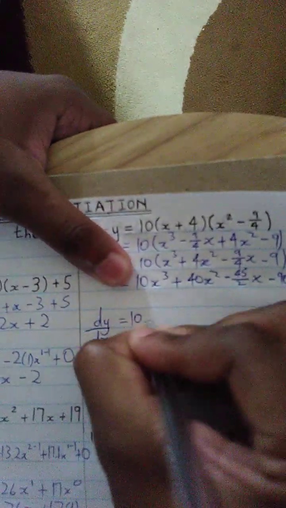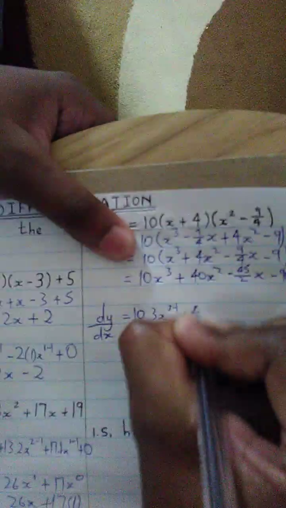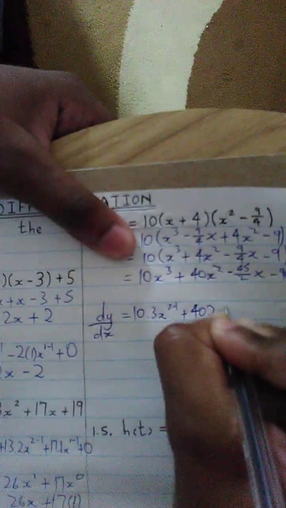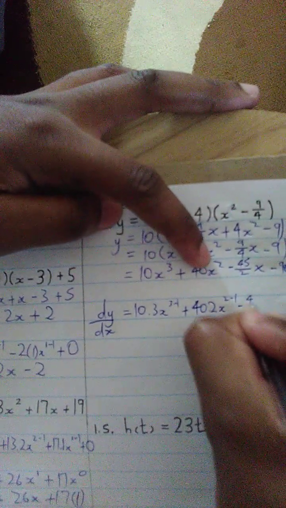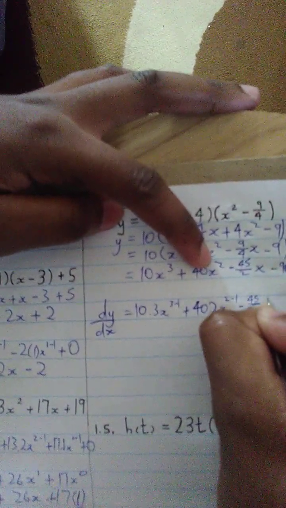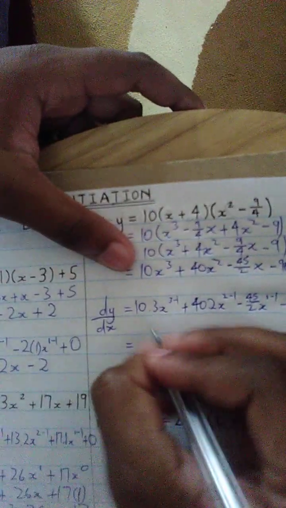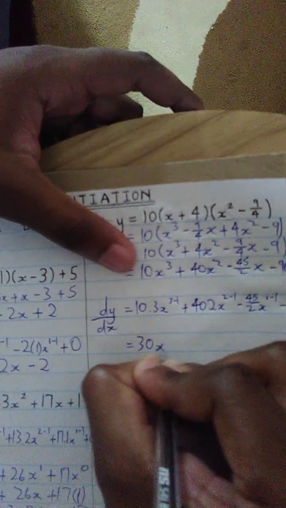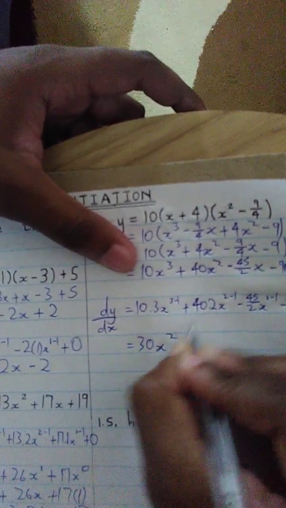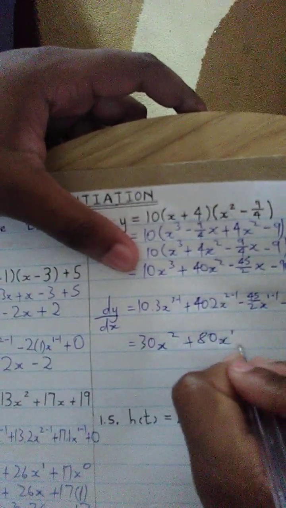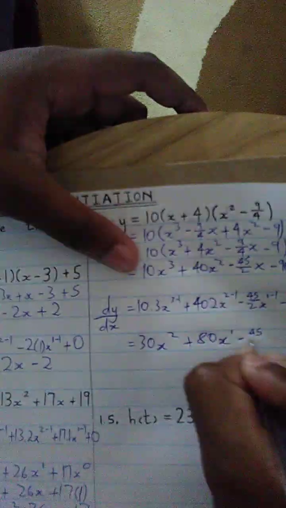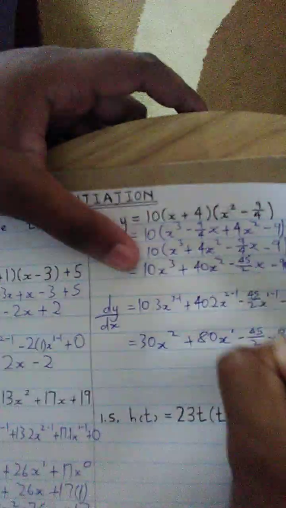It's going to be 10 times 3 x to the power of 3 minus 1 plus 40 times 2 x to the power of 2 minus 1 minus 45 over 2 x to the power of 1 minus 1 minus constant is 0. 10 times 3 is 30 x, 3 minus 1 is 2, positive 40 times 2 is positive 80 x to the power of 1 minus 45 over 2 x to the power of 0.